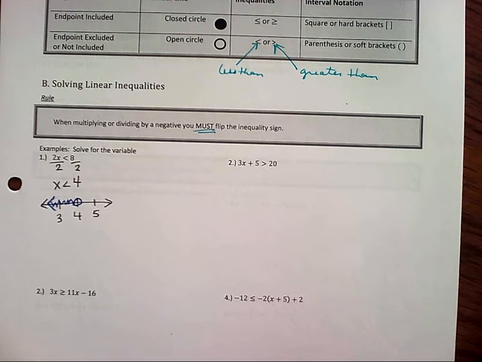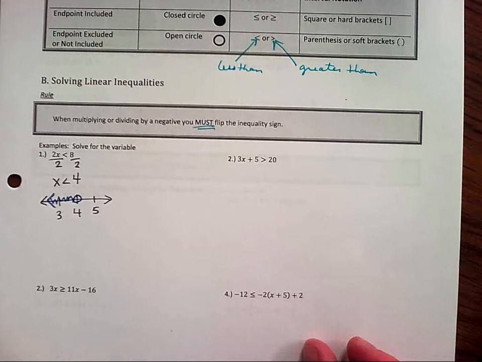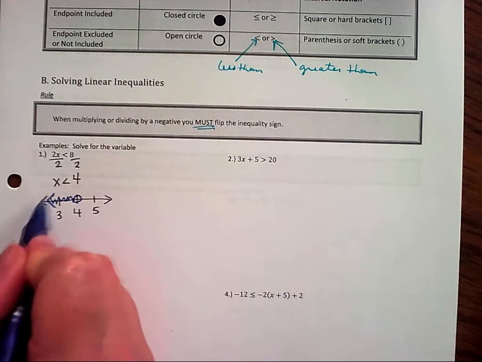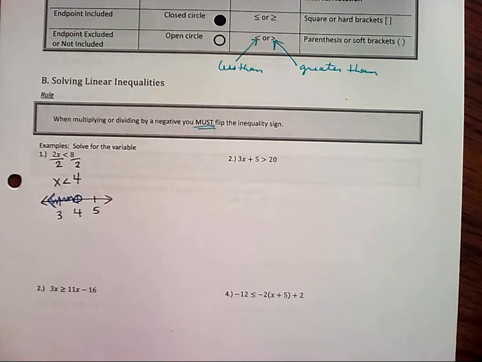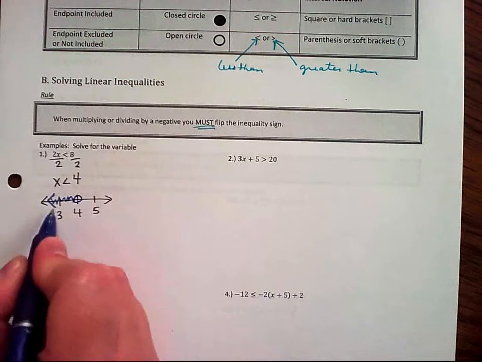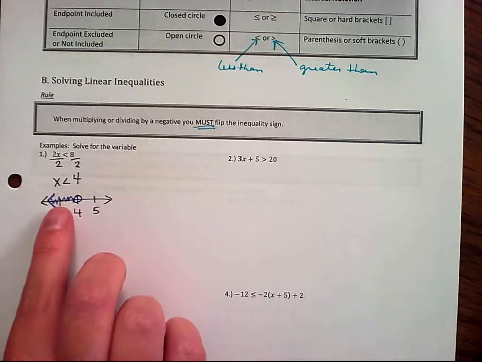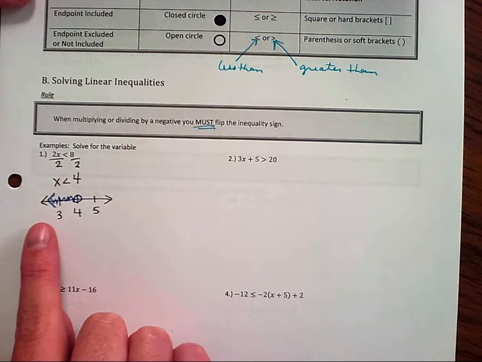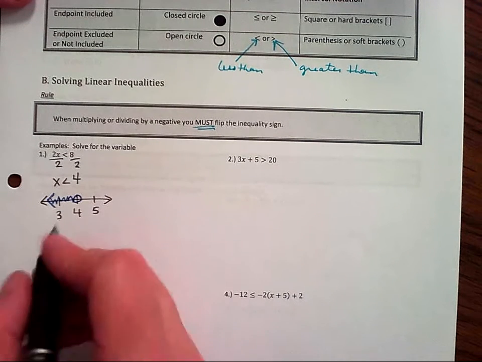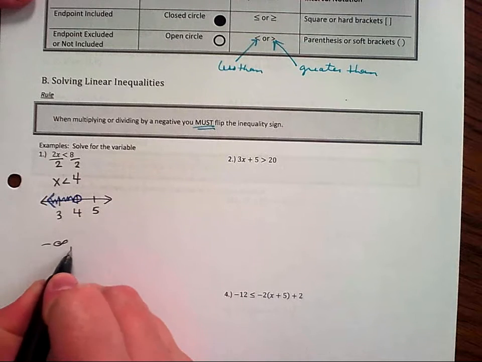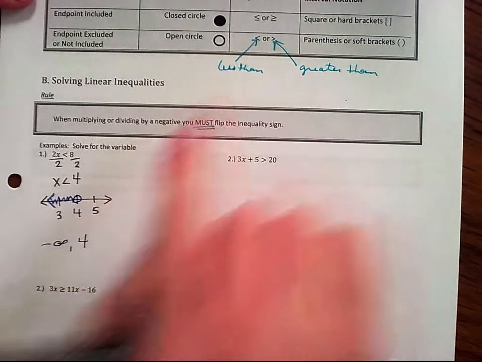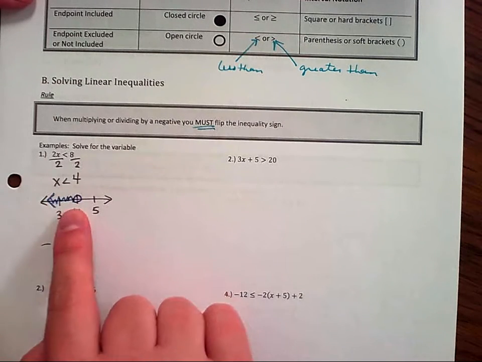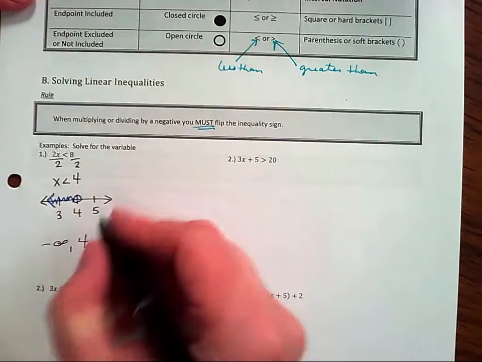Amelia? Is it okay if you just draw an arrow and don't shoot it in like that? If you draw a line and then arrow? Yeah, that's fine. I've seen some people do line, arrow. Good, as long as I can see the line. Okay, so now how do I do this in interval notation? I'm going to do negative infinity to 4. Around 4, because it's the open circle, I have a soft bracket.